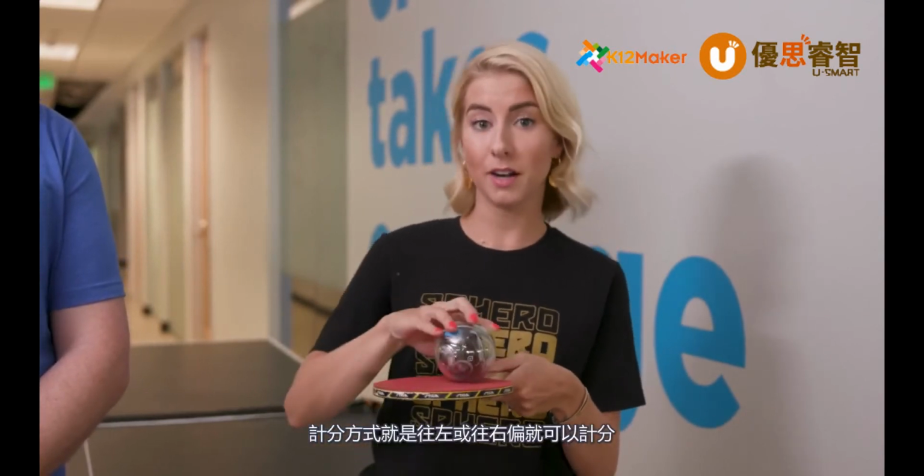Perfect. In this week's Thursday Learn Day program, we created a Sphero Bolt block-based program where all you have to do is tilt it left or right in order to keep track of your points. Awesome. Well, let's jump into the Sphero EDU app and get programming.